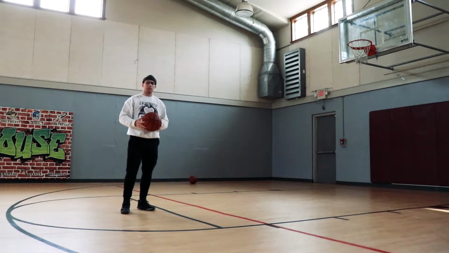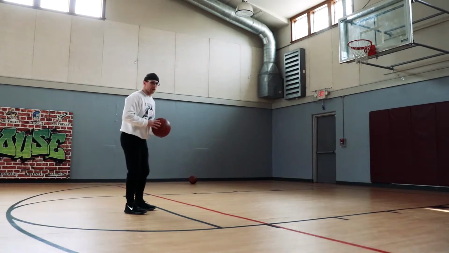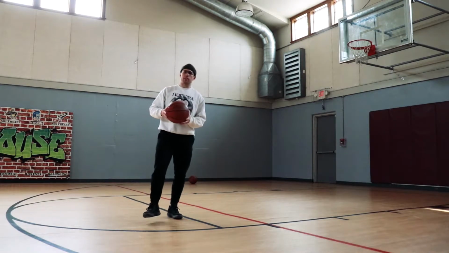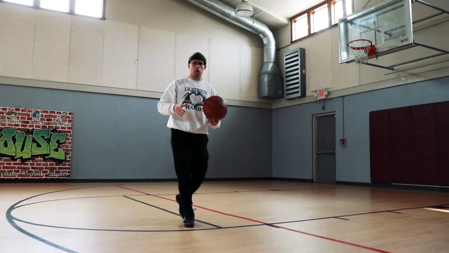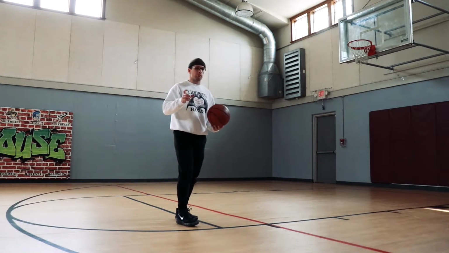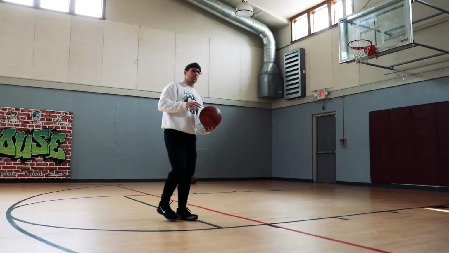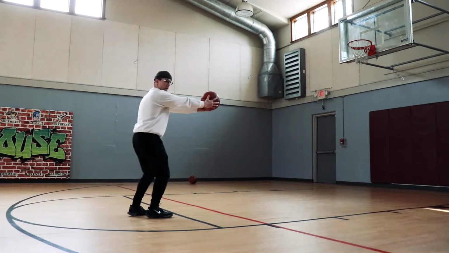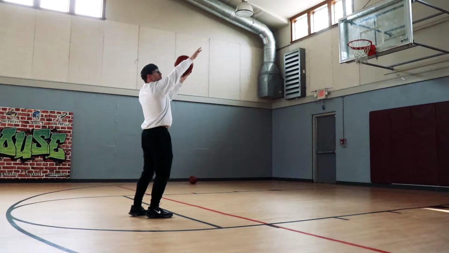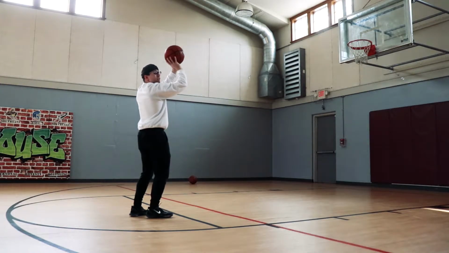Another thing that's really important is the angle that the ball is released at. And from the science, they found that the best angle, or the angle that requires the least amount of effort, is actually somewhere between 45 degrees and 52 degrees. So this would be straight up, right? About here. Somewhere up here would be about 45 degrees.